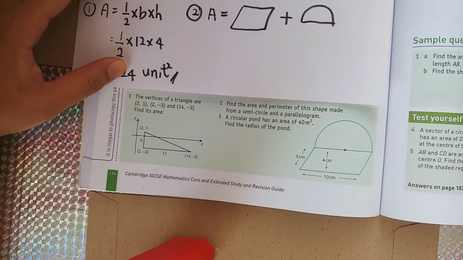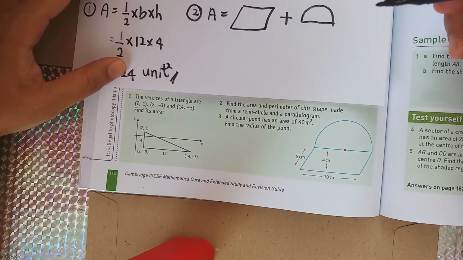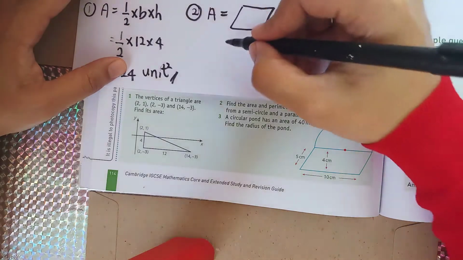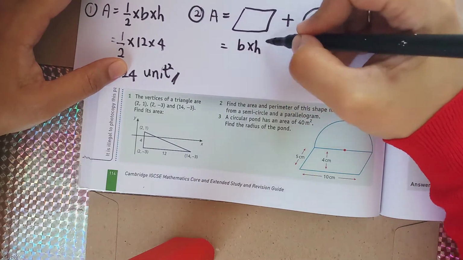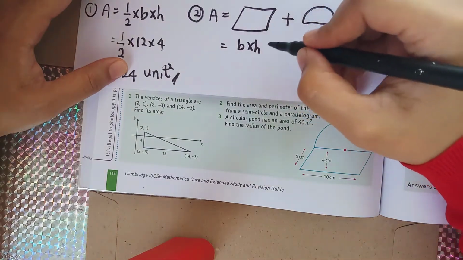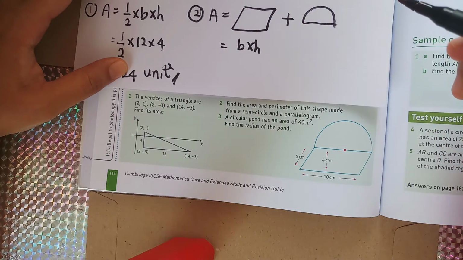Usually, I suggest my students to draw, because when you draw, you will guide yourself. You know what you want to search for and what you want to calculate. So what is the area of a parallelogram? That is just B times H, from the previous video. But remember, H must be perpendicular from the base.